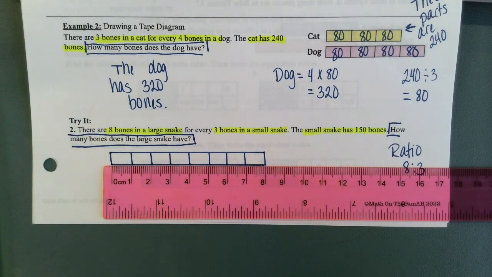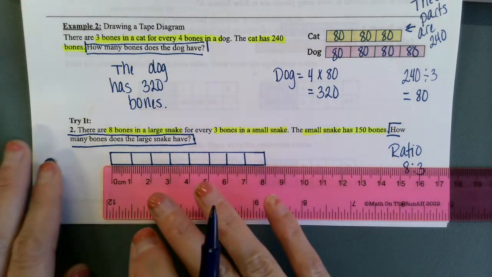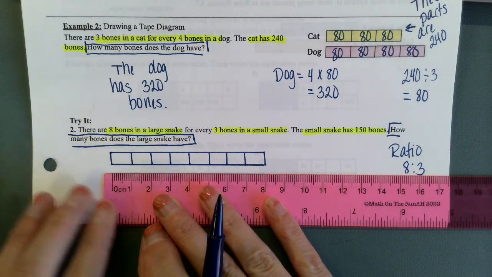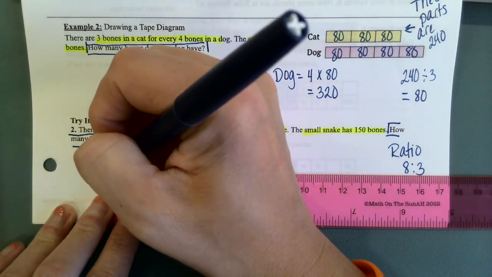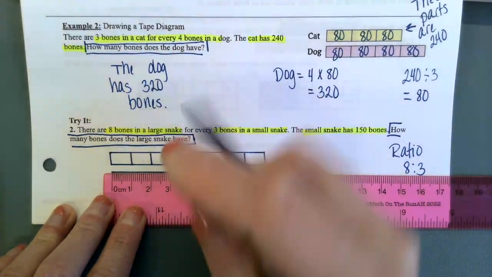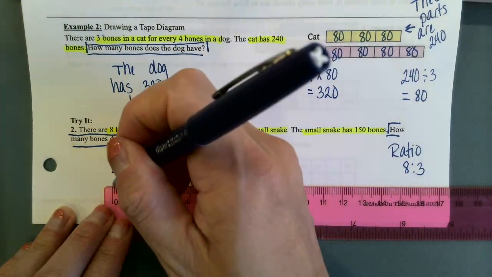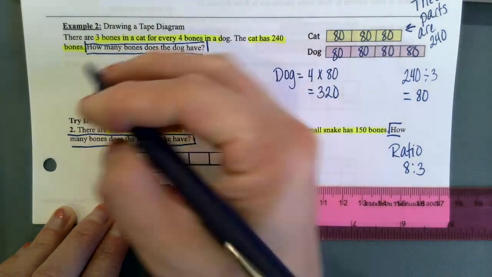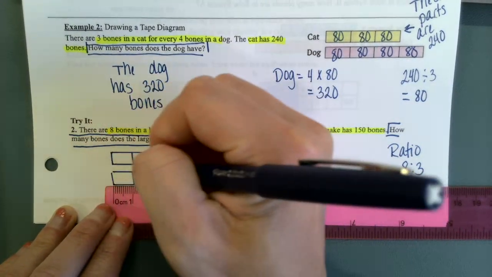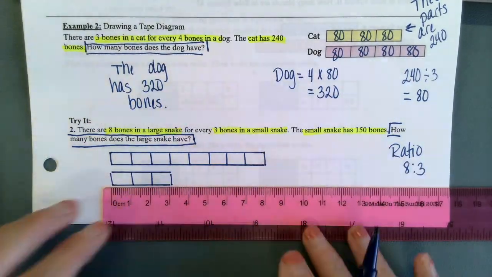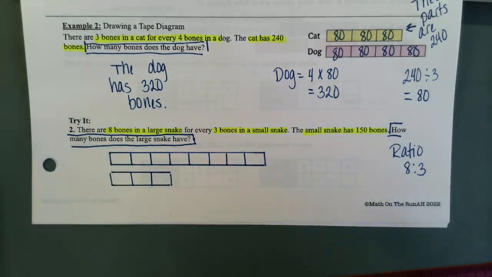That's the large snake. Now we're going to draw for the small snake. I'm going to move this down, and I need 3. So I'm going to go 0 to 3, and then draw a line at every centimeter. That represents the small snake.